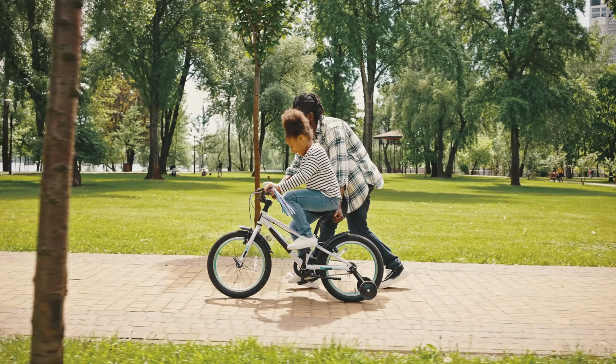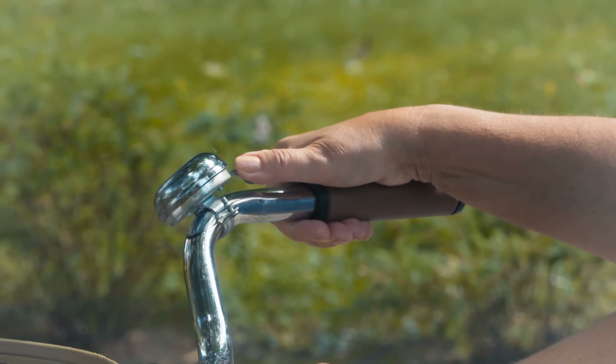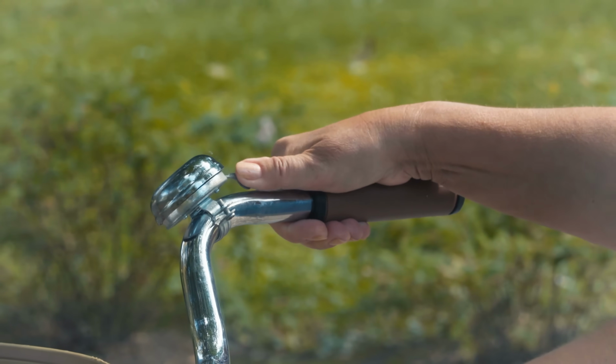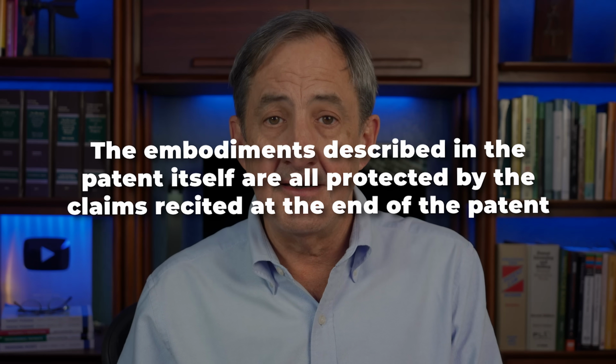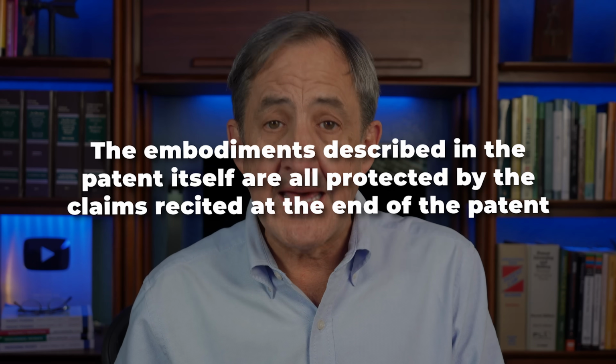Now, different embodiments of my decorative bicycle might include a bell attached to the handlebars, or stickers on the handlebars, or maybe flowers painted on a basket connected to the front of the handlebars. The idea is the different embodiments described in the patent itself are all protected by the claims recited at the end of the patent.